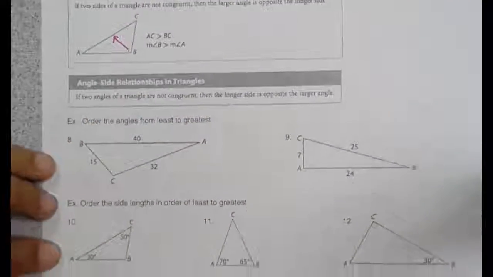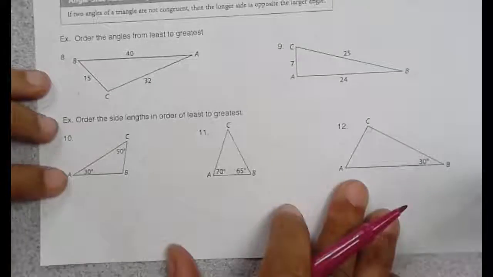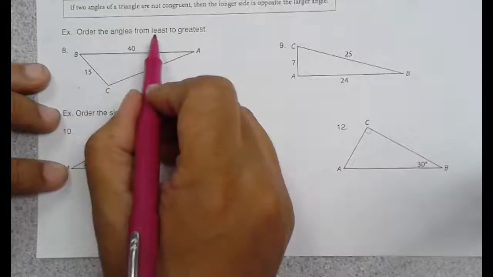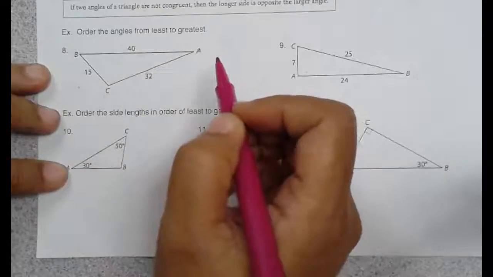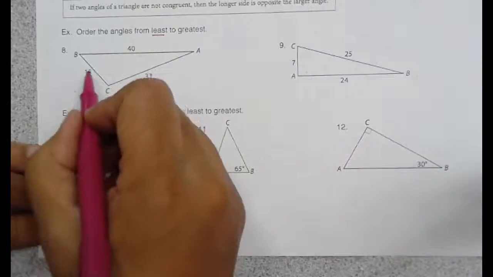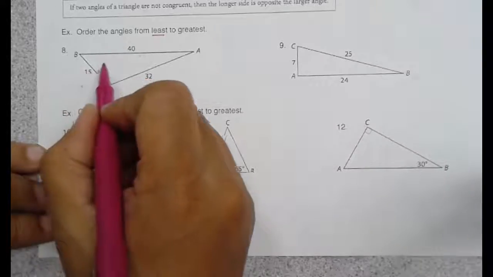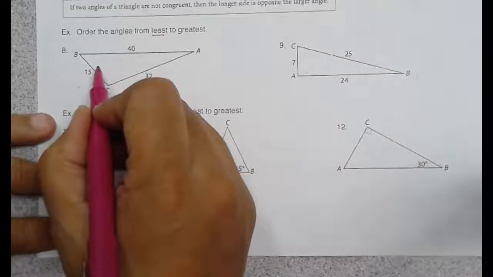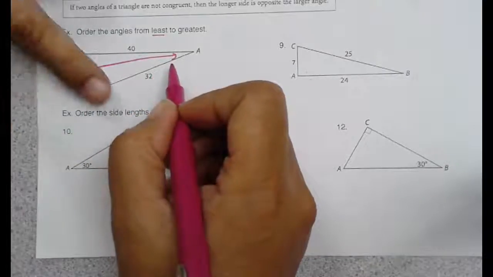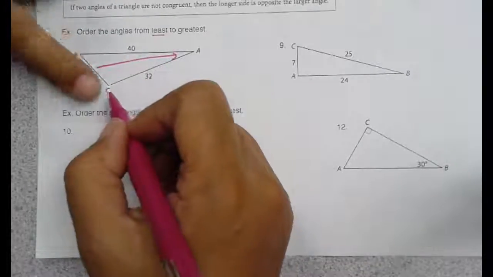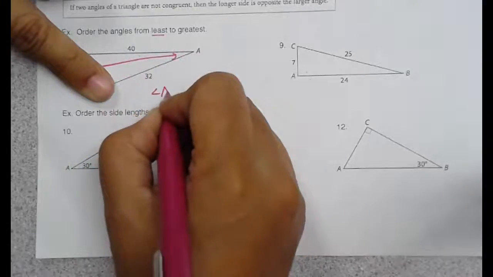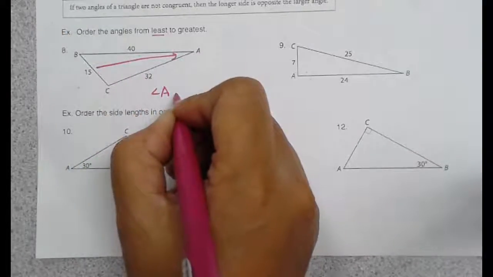So what we're going to do is check and see what the order of the angle measures is. We're going to order these angles from least to greatest. We're going to look at the three numbers and find the least number first. 15 is the least value. To figure out the angle that goes with it, it's all the way across from that. Or you can even cover this up. These are connected to 15, so cover it up. What's the only angle? Angle A. So angle A is the least value.